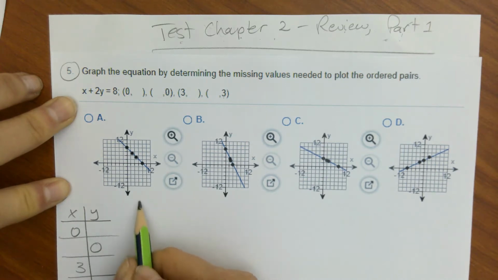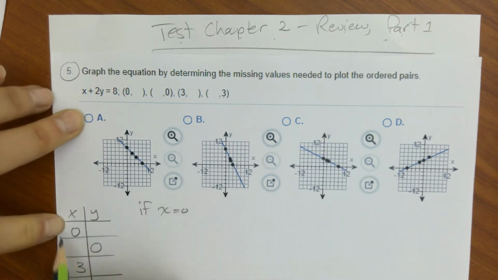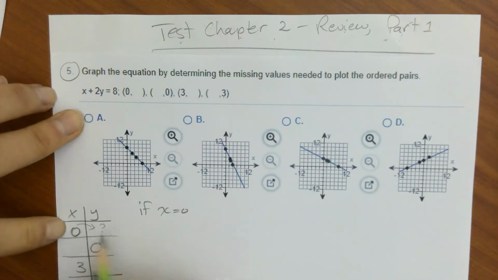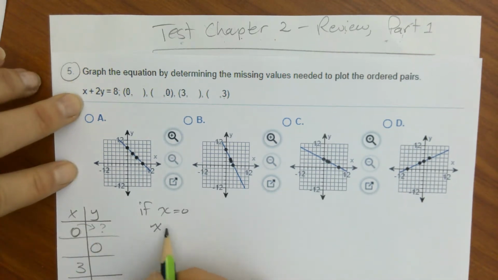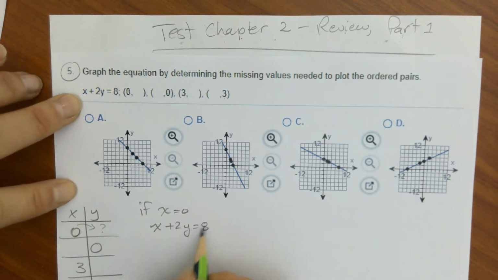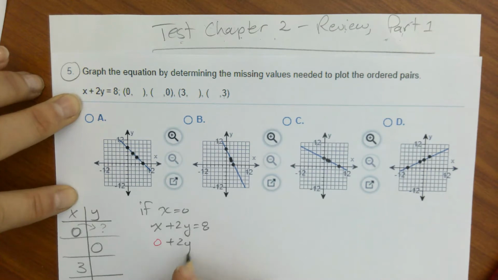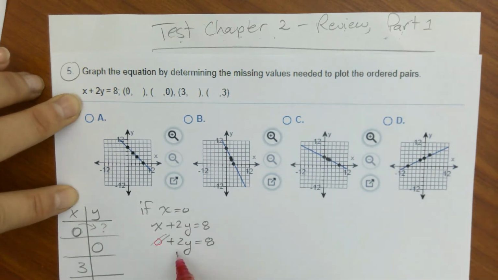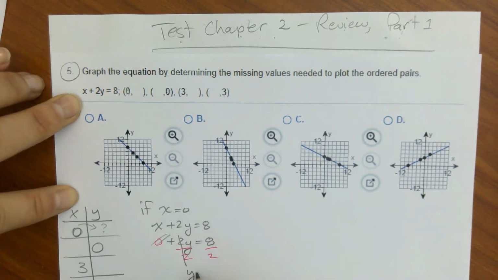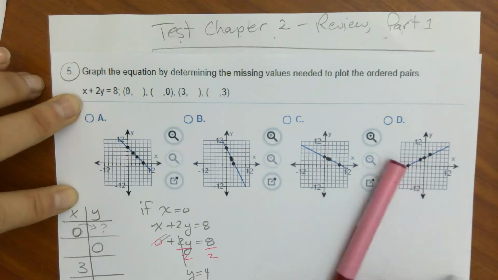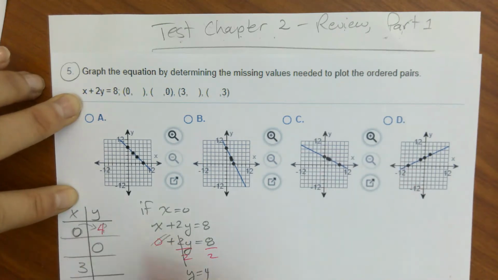So if x equals 0, so we'll do this one first, what is y going to be? So let's write out the equation. And wherever the x is, we're going to write 0. Well, that's gone. So in order to get y by itself, we divide by 2, divide by 2. That's 1, so y equals 4. So if x equals 0, y equals 4.